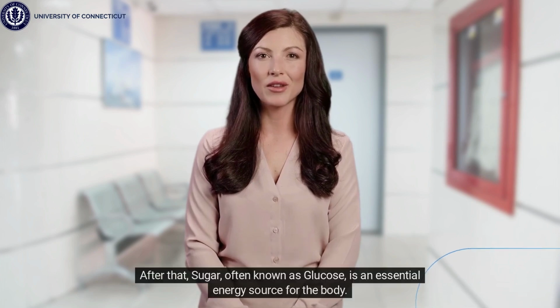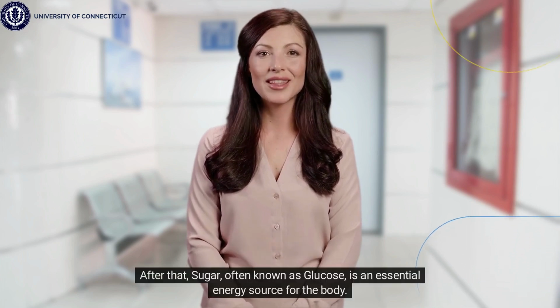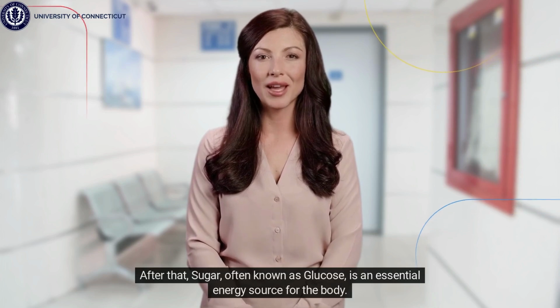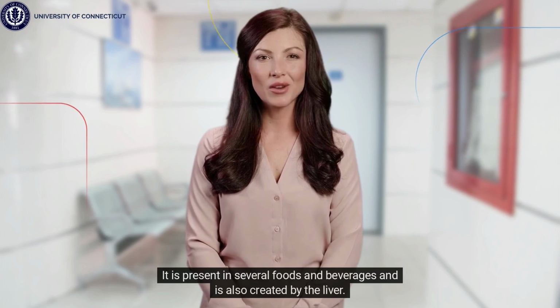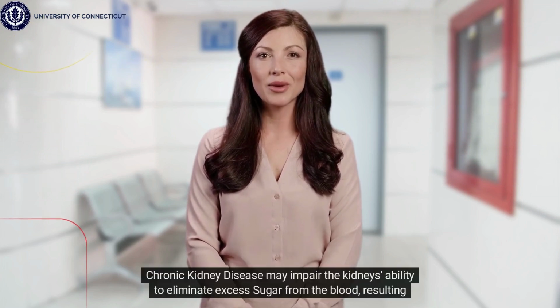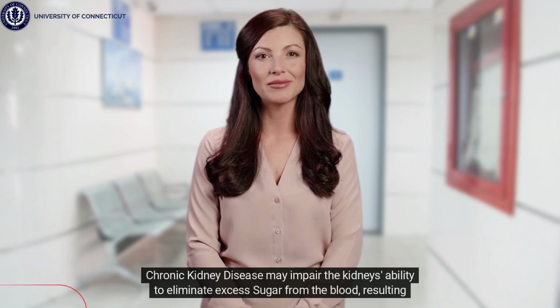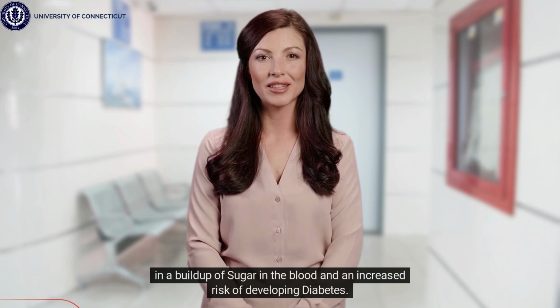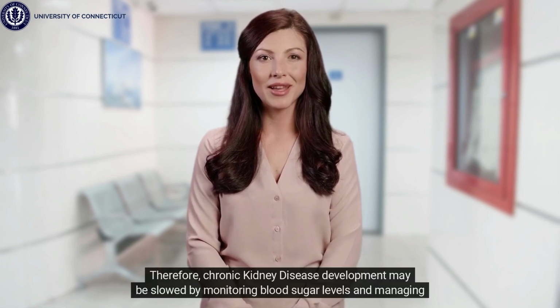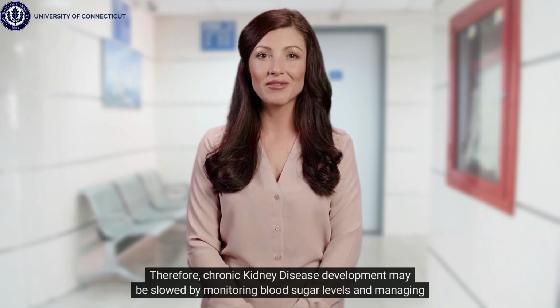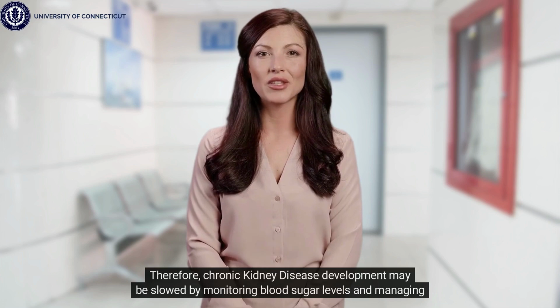After that, sugar, often known as glucose, is an essential energy source for the body. It is present in several foods and beverages and is also created by the liver. Chronic kidney disease may impair the kidney's ability to eliminate excess sugar from the blood, resulting in a buildup of sugar in the blood and an increased risk of developing diabetes. Therefore, chronic kidney disease development may be slowed by monitoring blood sugar levels and managing diabetes.